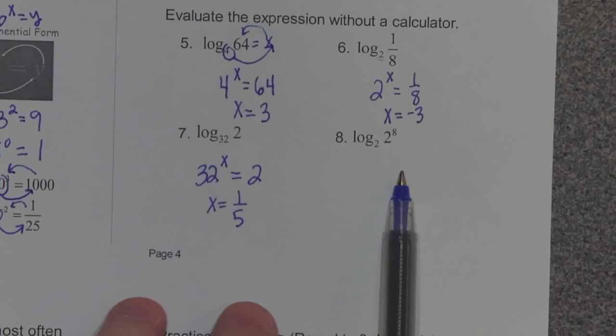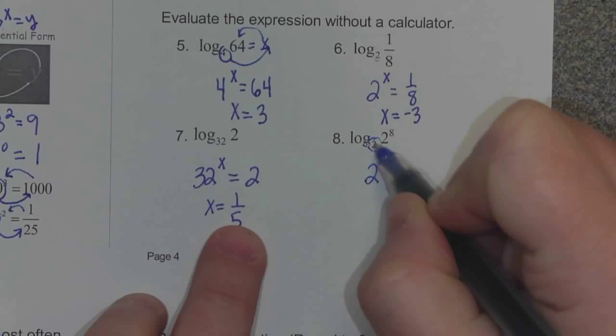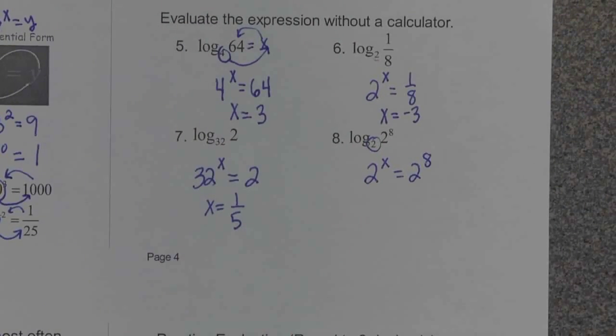All right. Did you go ahead and do the last one for me? Because it's like set up and ready to go. You'd have 2 to some power equals 2 to the 8th power. That's pretty easy, right? What's x got to be?